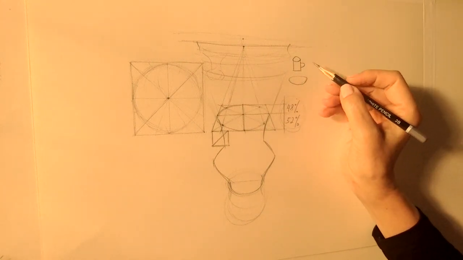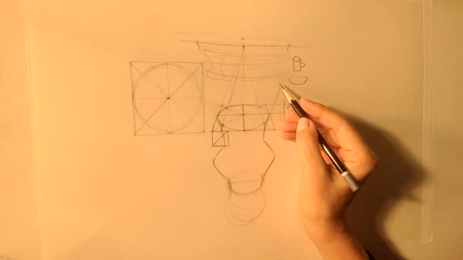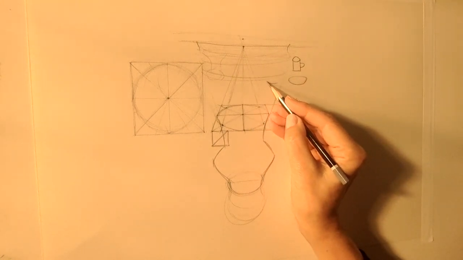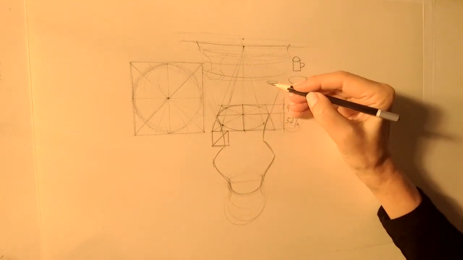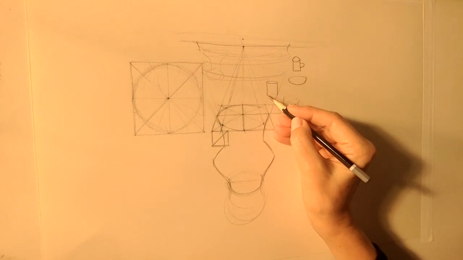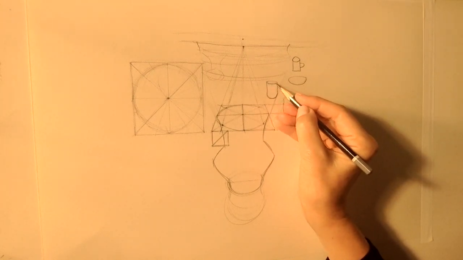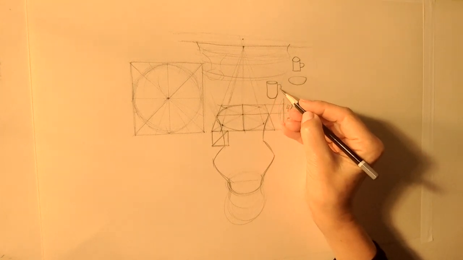While in fact, when we look at the mug and know all that, it's like that. Rounder bottom, flatter, much flatter on the other side because of the perspective.